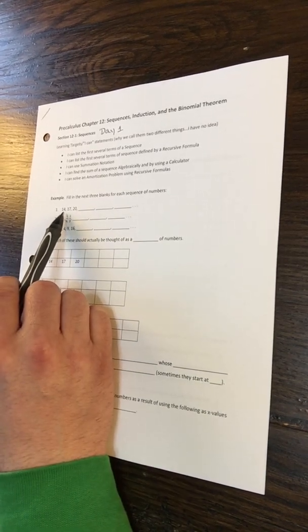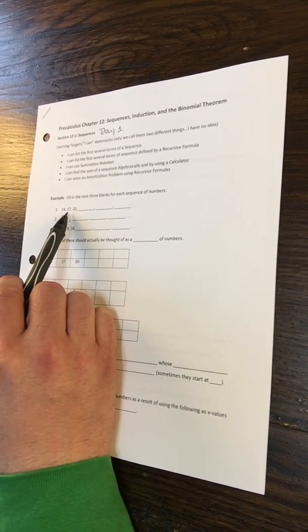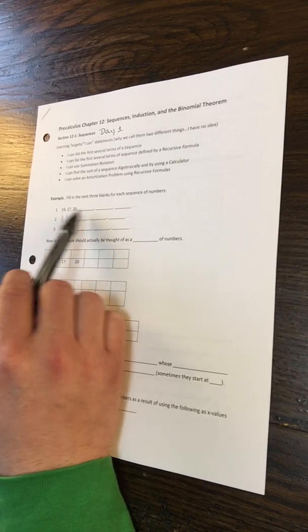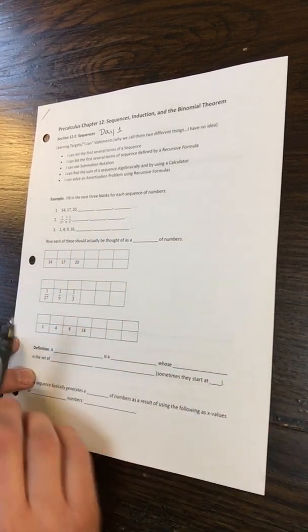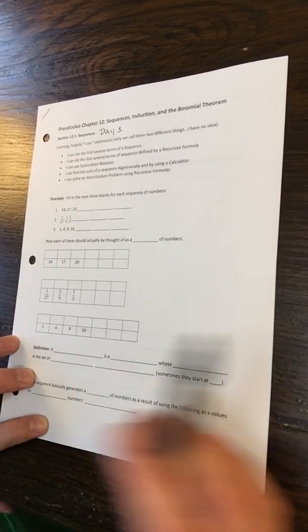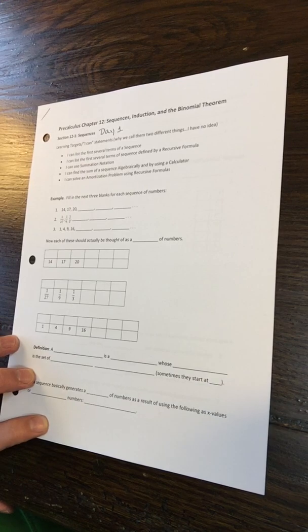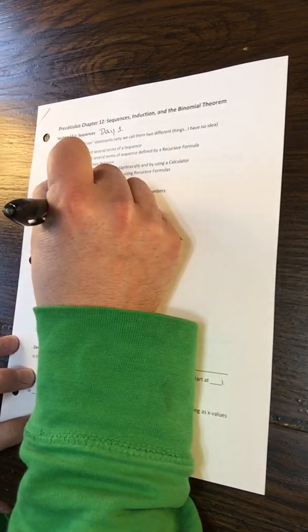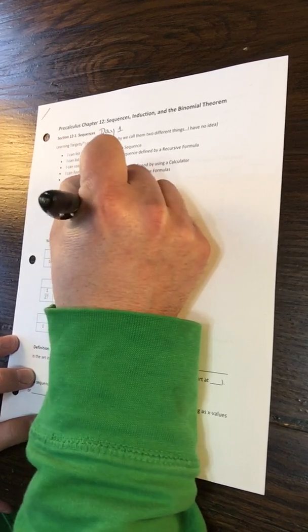Look, 14, to get to 17, I add 3. To get to 20, I add 3. I really should have put another number in here so it was obvious what the pattern is, because sometimes a pattern will stick together for 2 numbers and a different pattern will also stick together for 2 numbers and you can't tell which one it is. In this one I did intend this to be adding 3 from number to number.